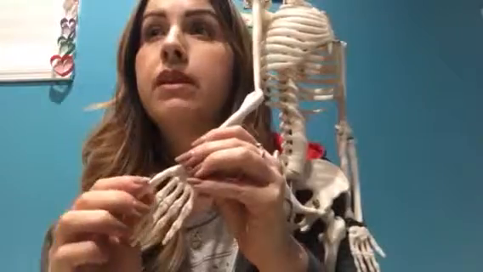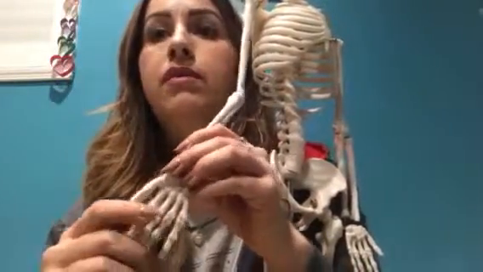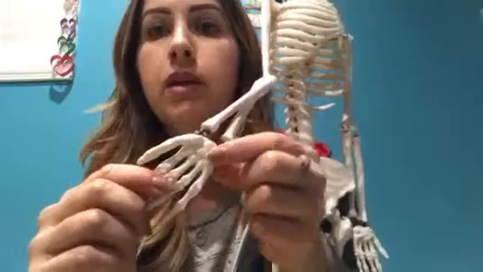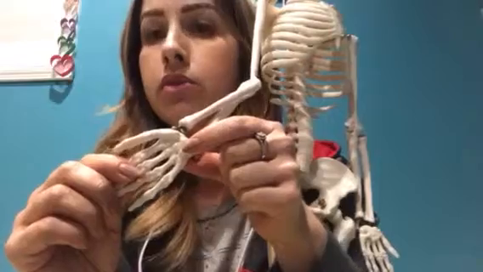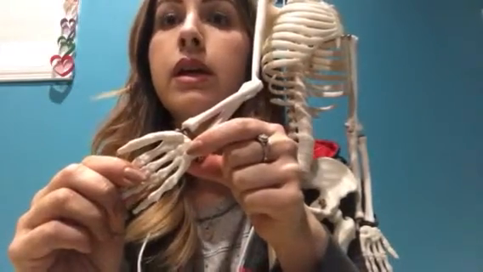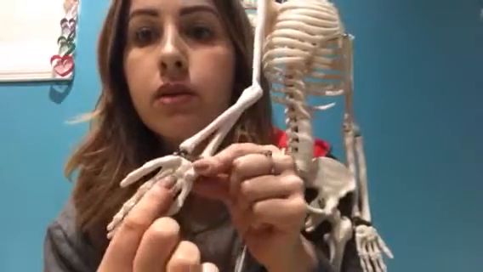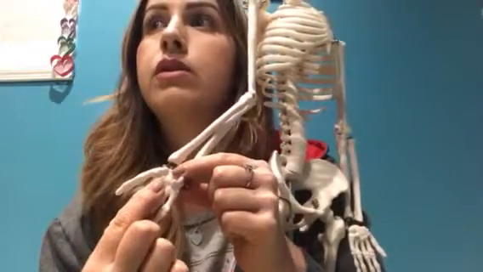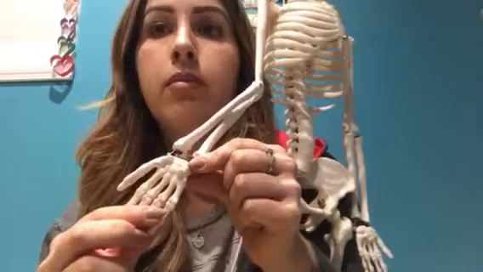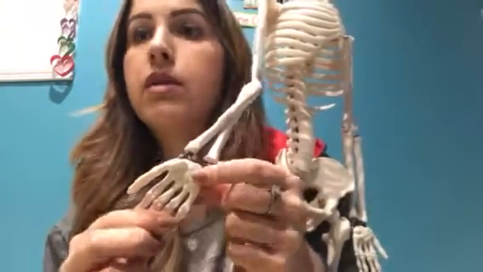And then the phalanges are the rest of the fingers, all of these here. We have the pisiform, which would be this part right here. And then the trapezoid is right here in the middle. And then we have the triquetrum, which would be right below the pisiform, the bone that is right under it.